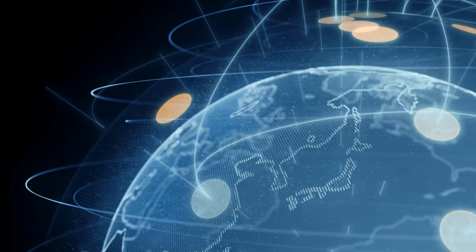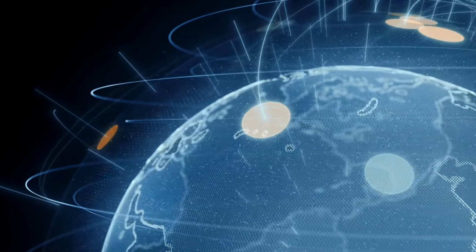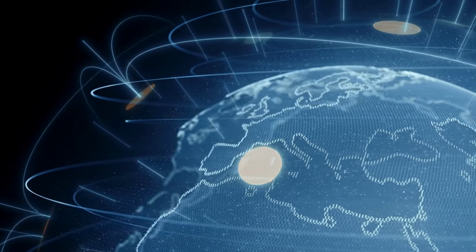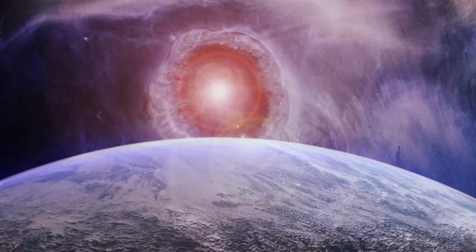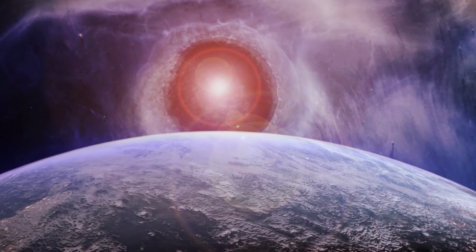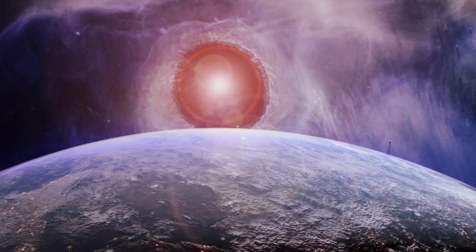Yet not all explosive pressure systems are fueled by such dramatic endings. Some worlds, like the gas giants in our solar system, sustain massive internal pressures not through collapse, but through sheer mass and composition.